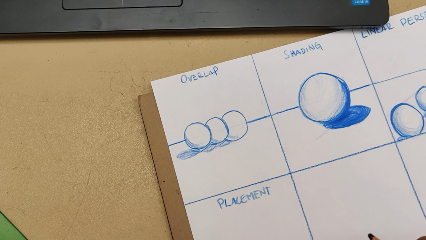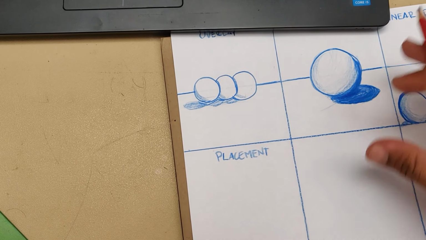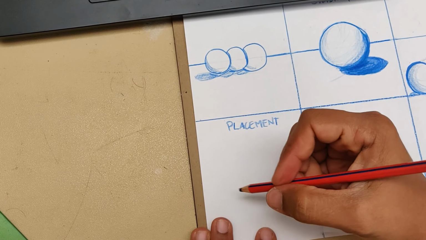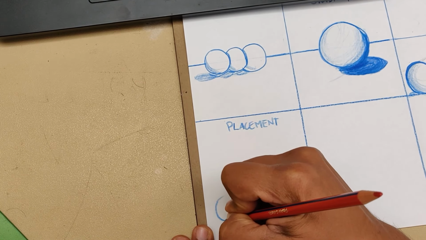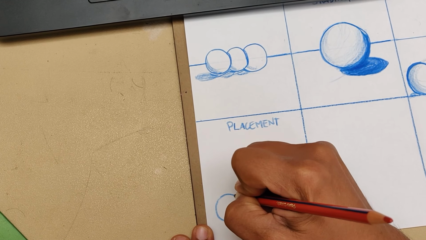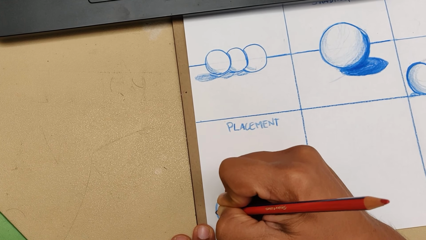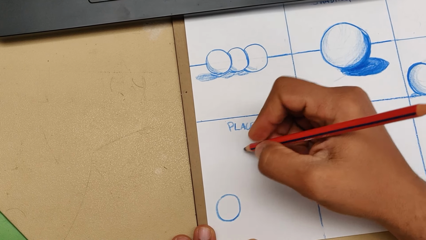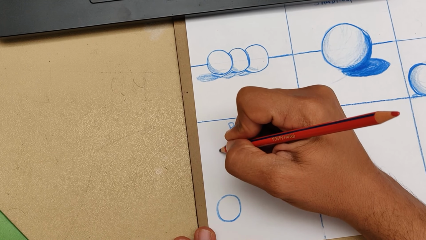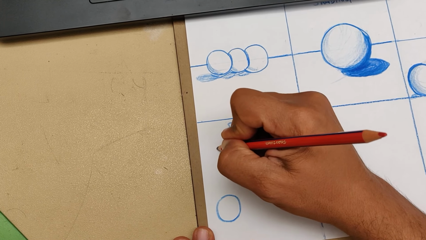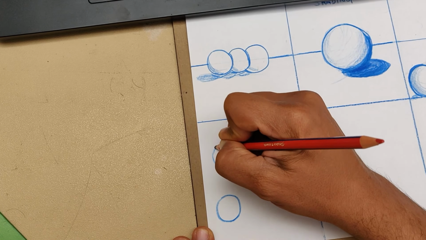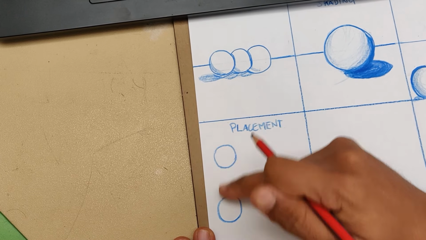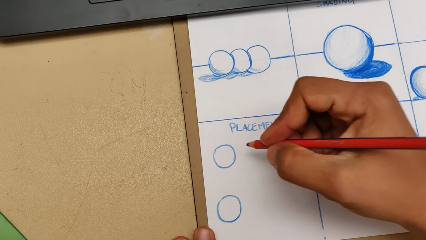I want you to see that I'm going to make very similar circles in size. I mean, I'm going to make one here. I'm going to make one here. Look that the size is almost the same.